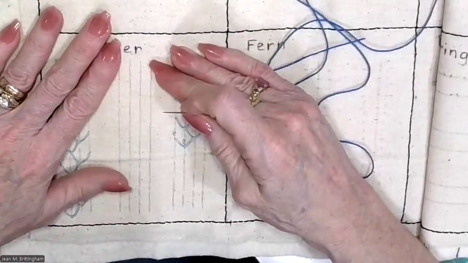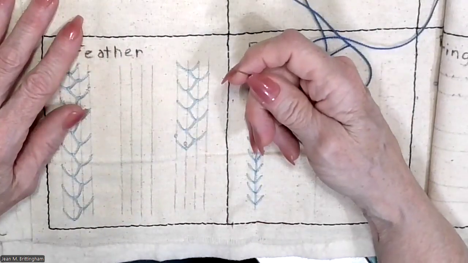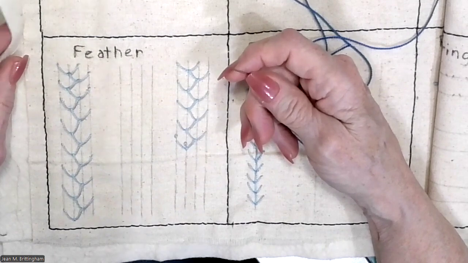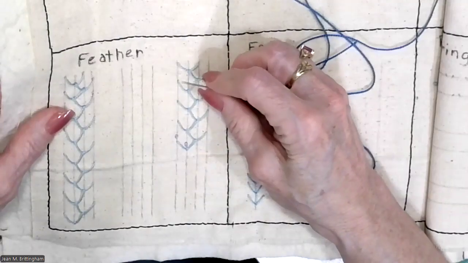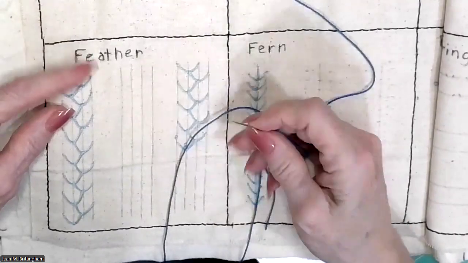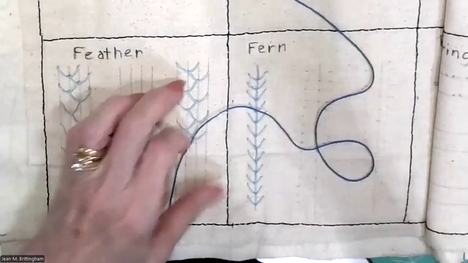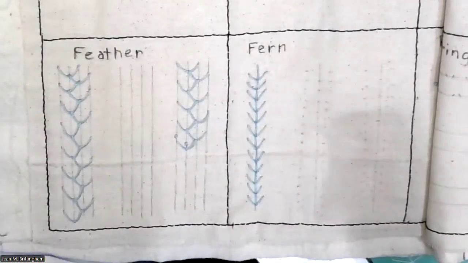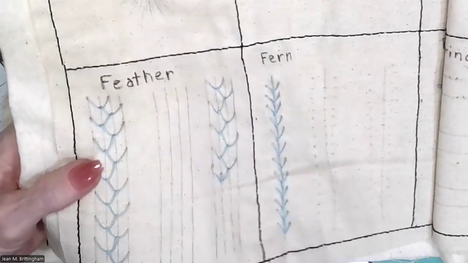Now you don't always have the lines drawn on whatever you are stitching on. Most of the time you won't. You have to imagine that they are there. But for your learning and teaching purposes, we do have that on our grid work that we are working on. So feather stitch is a fun stitch. It is one that comes in very useful.